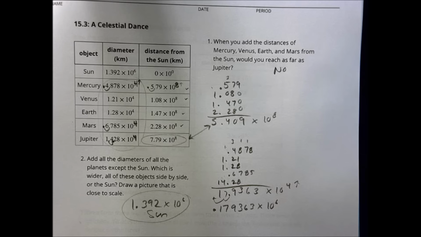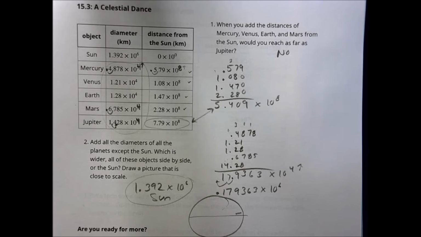Can you draw it to scale? You probably could if you wanted to. It would look something like this. There's the Sun and the planets. If that's 1, the planets are going to be something like this. They're doing a great job being super small. Hardly even fitting on there, if even that.